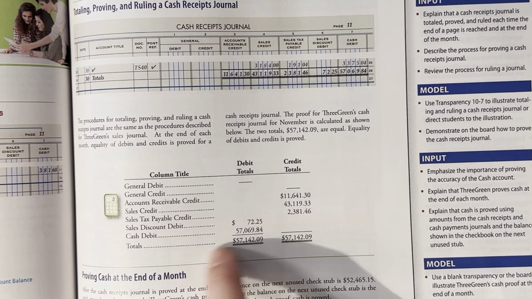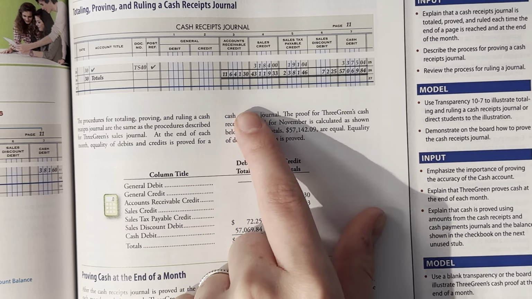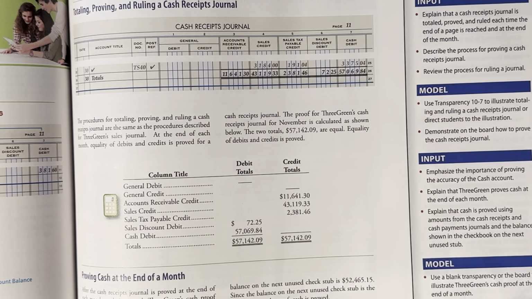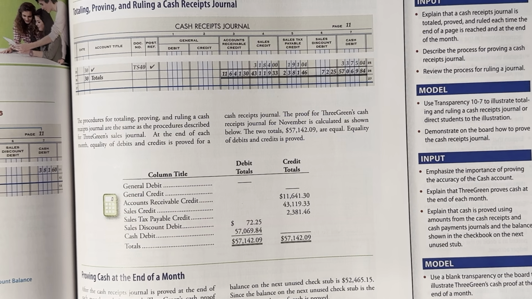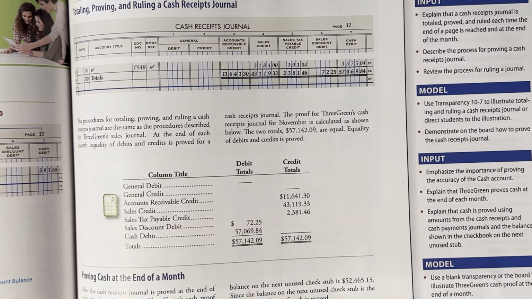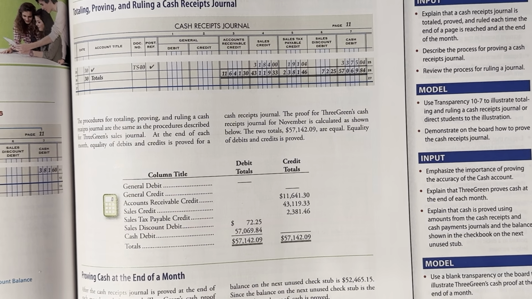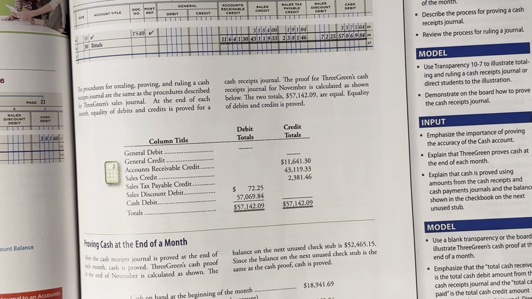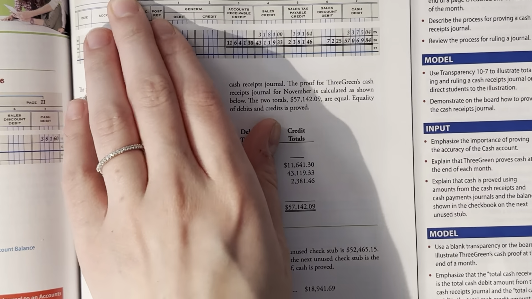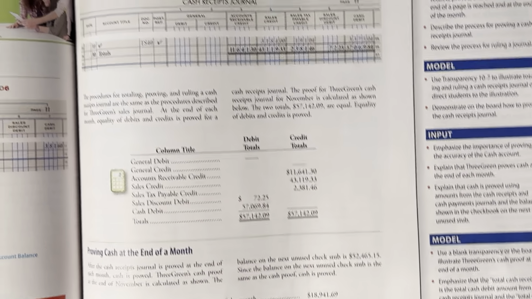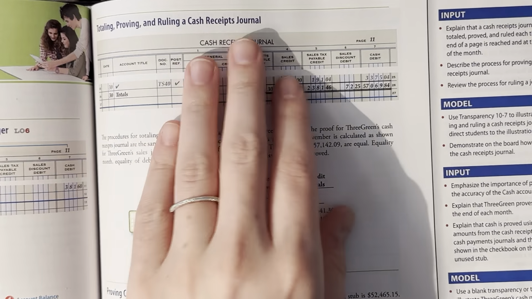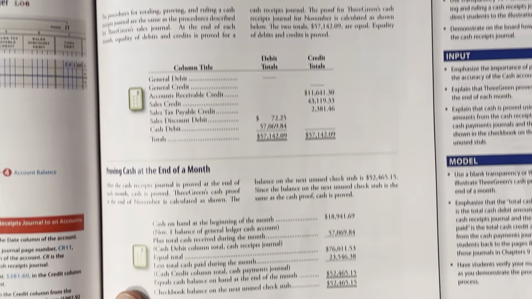If they equal each other, we can double line it, and it's proved. Proving means debits equals credits. We want to prove that. And we did. So we know we made no mistakes in the cash receipts journal, and we can move on to posting. Okay? So this is total, proving, and ruling a cash receipts journal. That's what this is. Total, proving, and ruling a cash receipts journal.